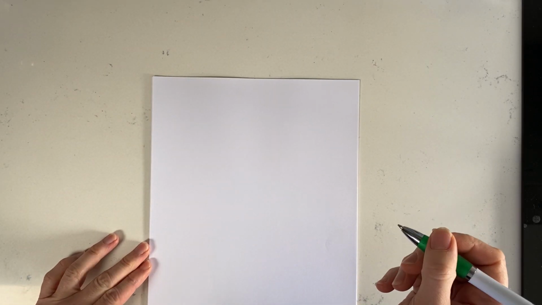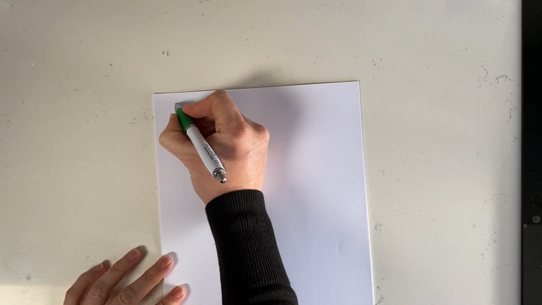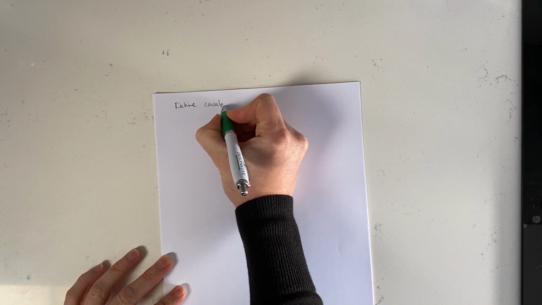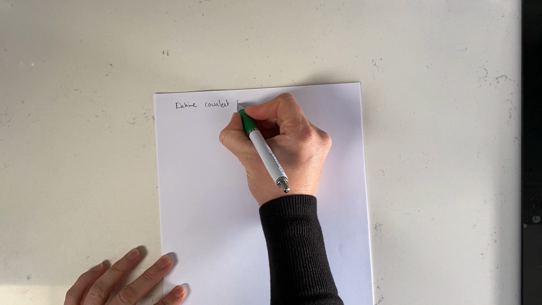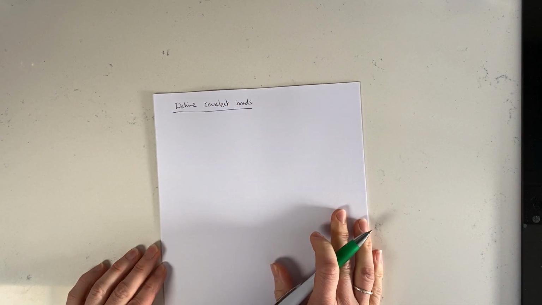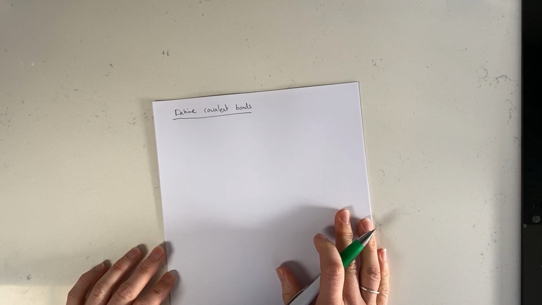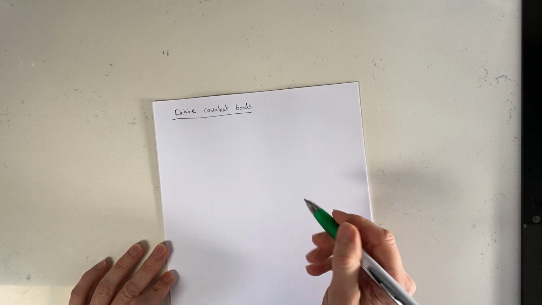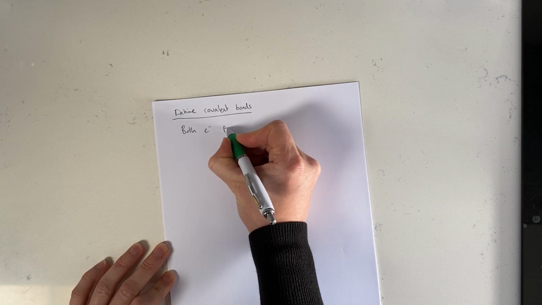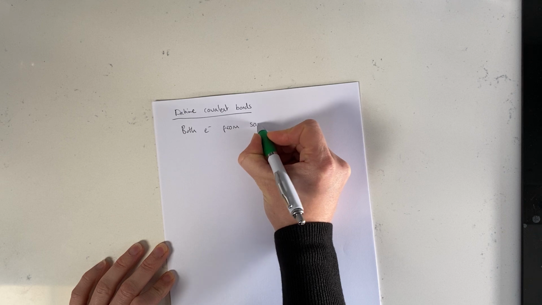This is a short introduction to dative covalent bonds. Okay, so dative covalent bonds, they're sometimes also called coordinate bonds, and they're just very slightly different to other covalent bonds. Now, a dative covalent bond is where both electrons are from the same atom.